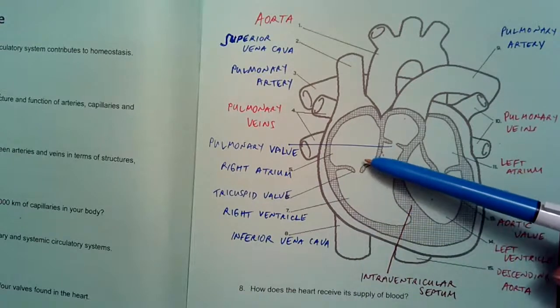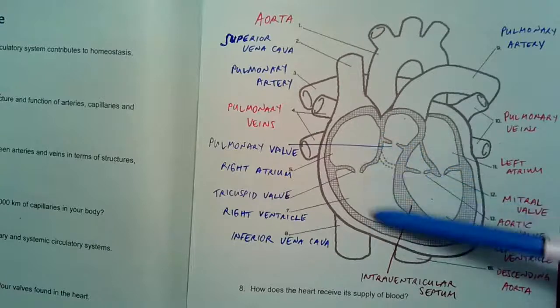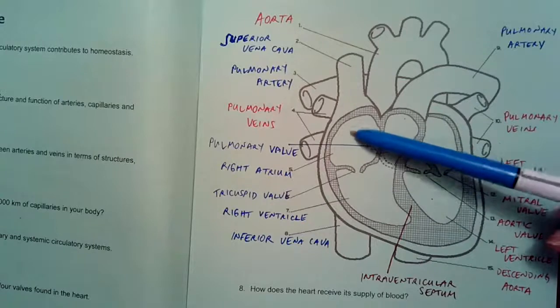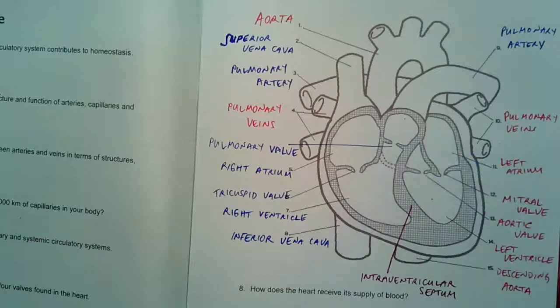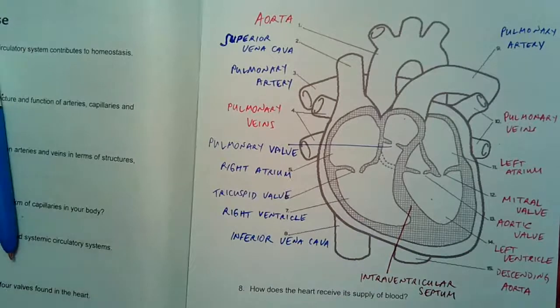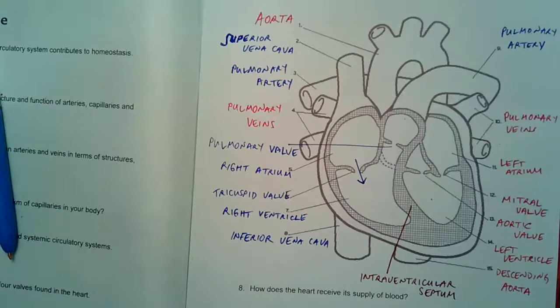And the tricuspid valve is one of the two AV valves, or atrioventricular valves, that control the backflow. So the blood comes from the right atrium to the right ventricle. So it's going this way, and it prevents the backflow.